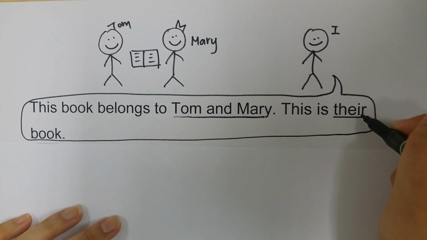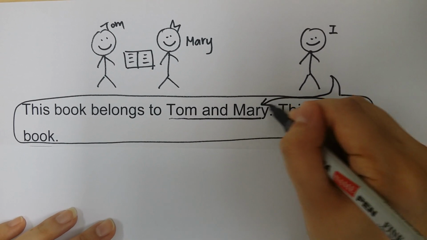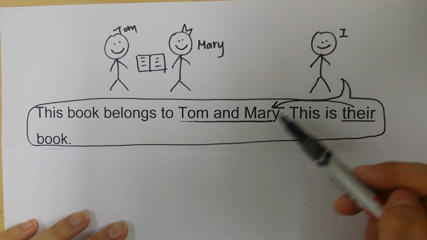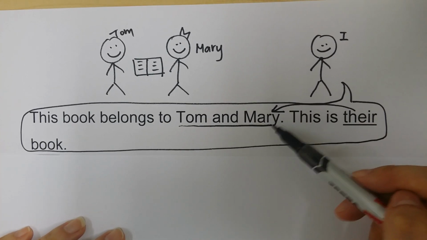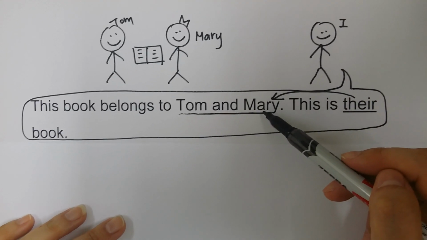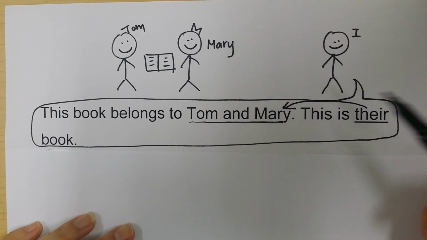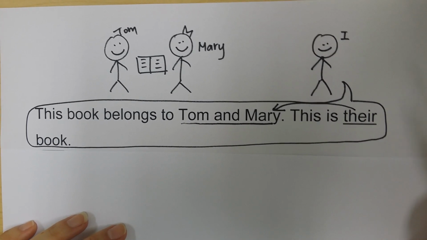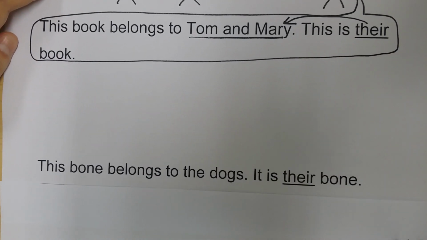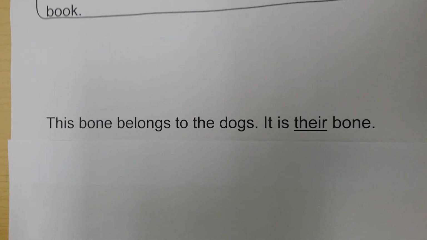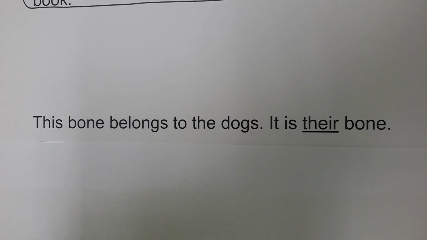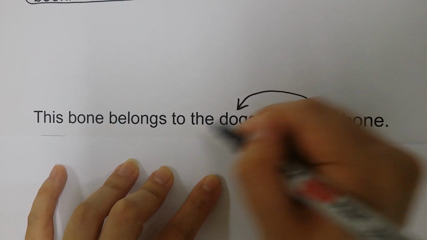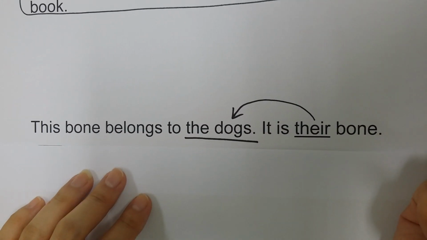We use the pronoun their to talk about Tom and Mary. Notice that the person who is talking is not in the group. If the person who is talking is in the group, we have to use our and not their. Similarly, when there are more than one animals or more than one things, for one we use its, but for many we use their. So their talks about the dogs, many dogs.